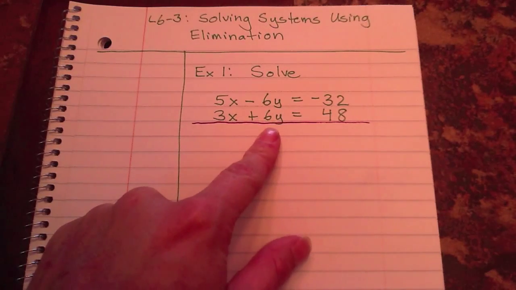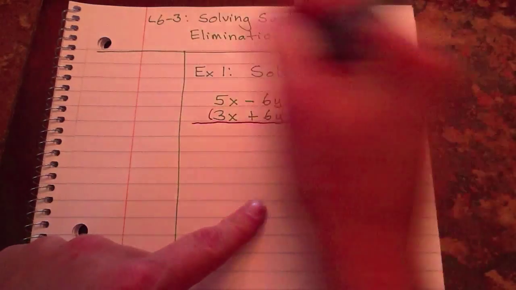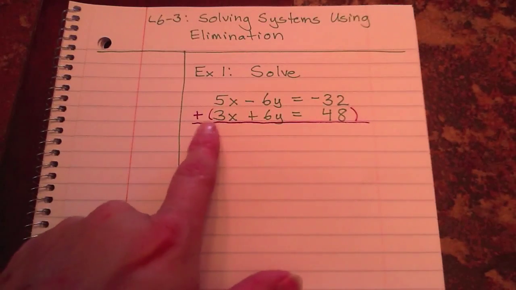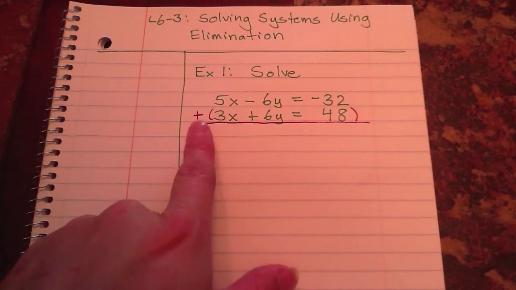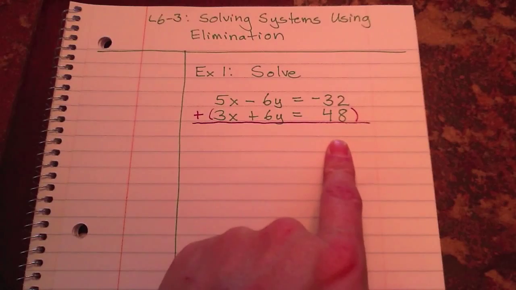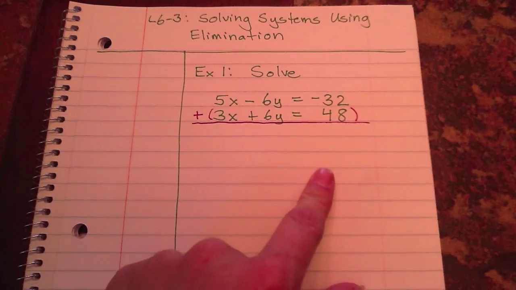This one's already set up to cancel as long as I add everything. So I'm going to put my parentheses around the bottom equation, and I'm going to put an addition sign. Now I know I'm going to add this set of terms, I'm going to add this set of terms, and I'm going to add this set of terms. And I'm going to end up with one equation and one variable.